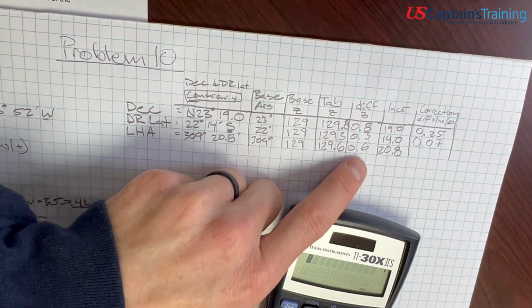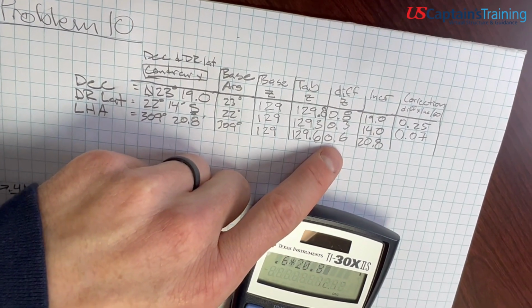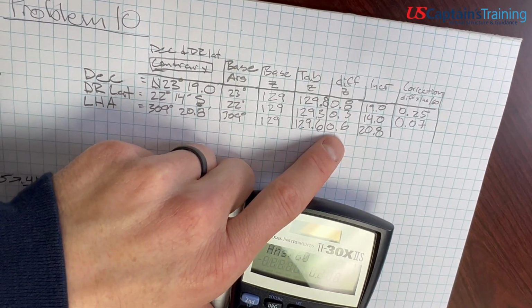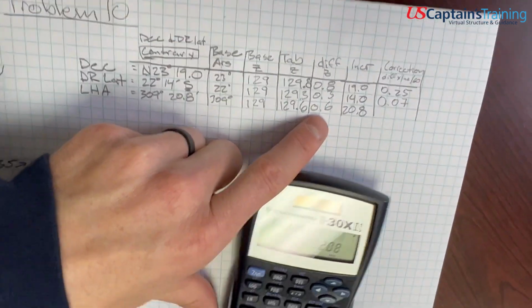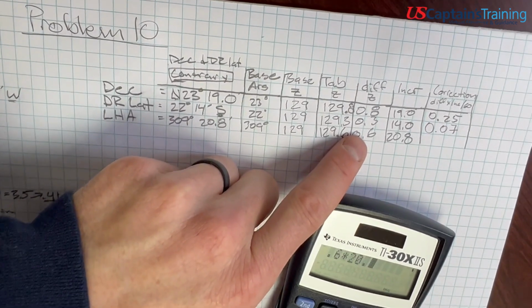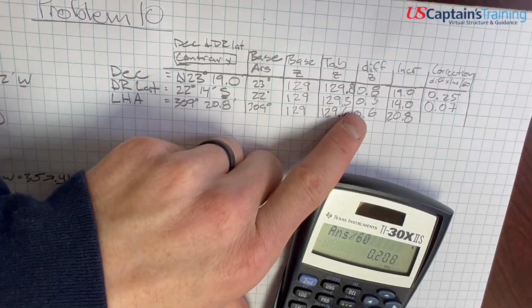And now we're 0.6 times 20.8 divided by 60 equals 0.21.